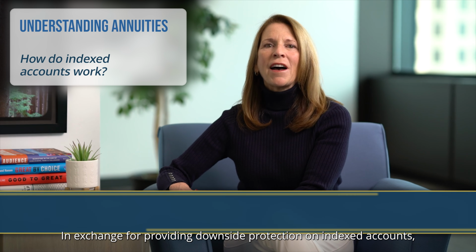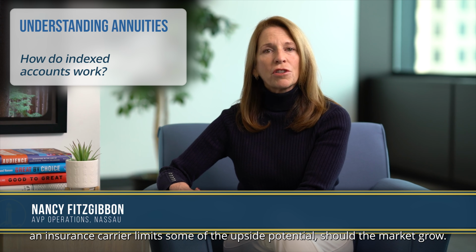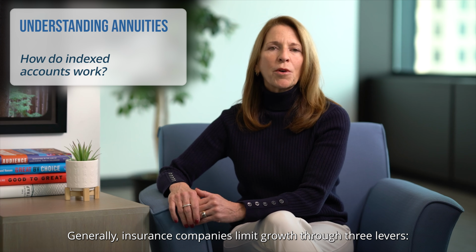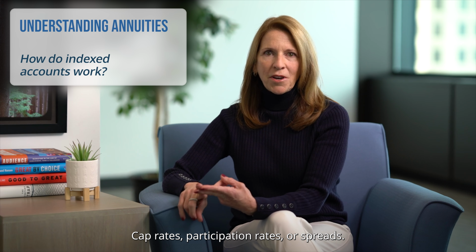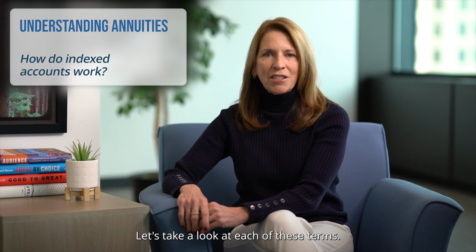In exchange for providing downside protection on indexed accounts, an insurance carrier limits some of the upside potential should the market grow. Generally, insurance companies limit growth through three levers: cap rates, participation rates, or spreads. A strategy fee may also apply. Let's take a look at each of these terms.